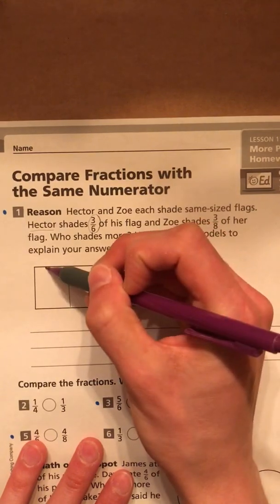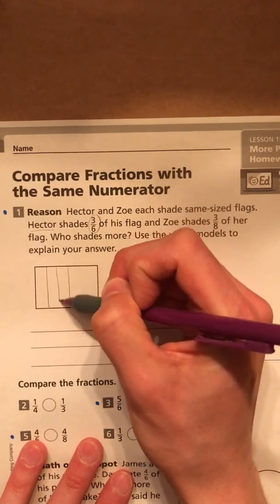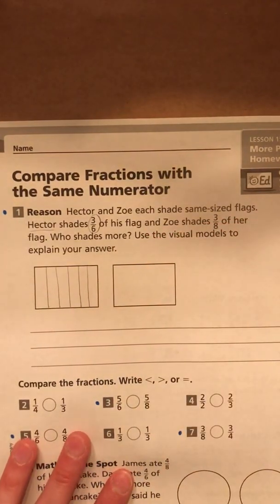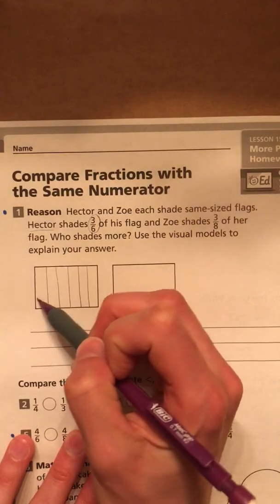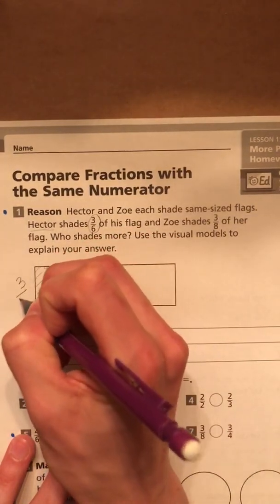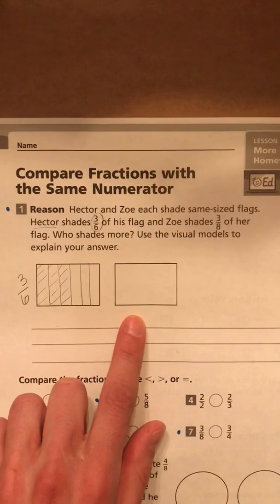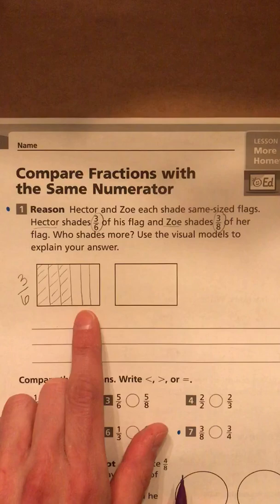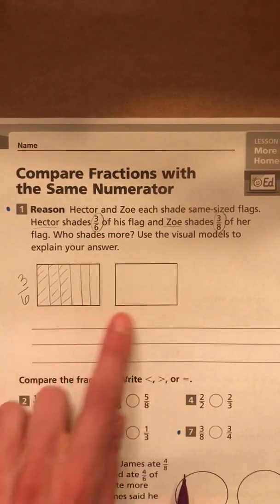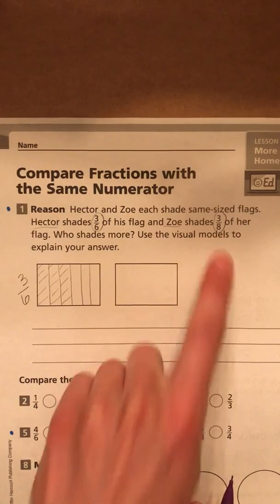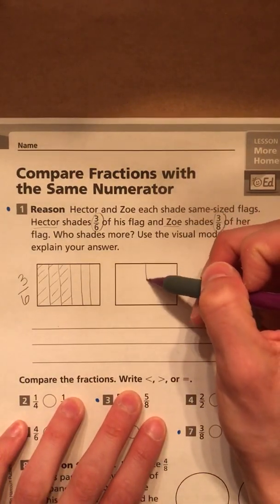So 1, 2, 3, 4, 5. And the problem says that Hector shaded 3/6. So I'm going to shade 1/6, 2/6, and 3/6. And then just for my memory, I'm going to label that 3/6. Okay? Then over here, it says that Zoe shaded 3/8 of her flag. So I'm taking the same size whole because they have the same size flag, but I'm breaking Zoe's flag up into 1/8. So in order to do that, I need to draw 7 lines.